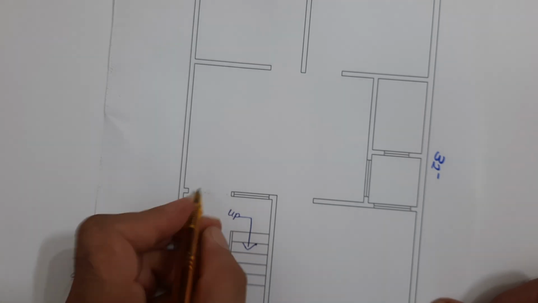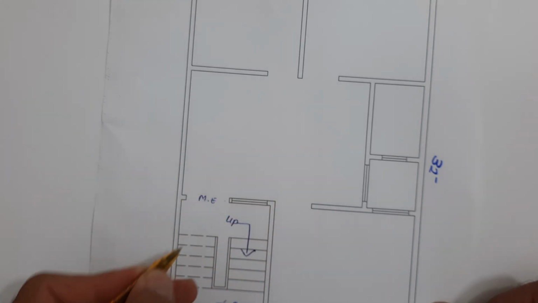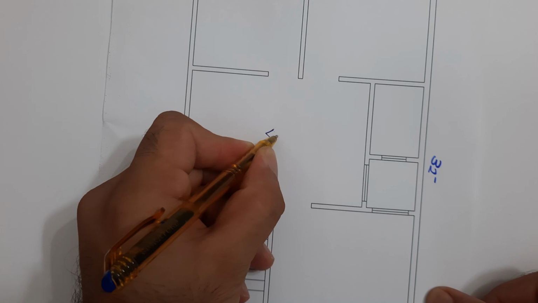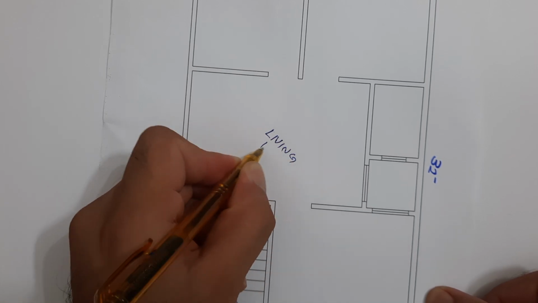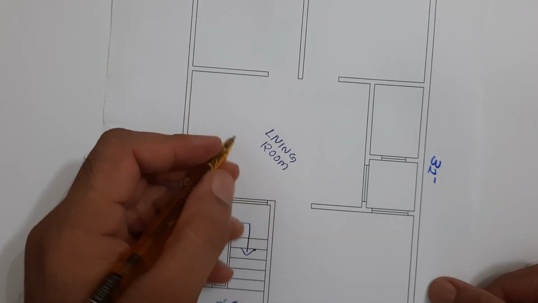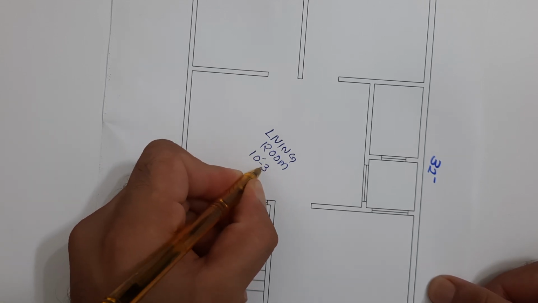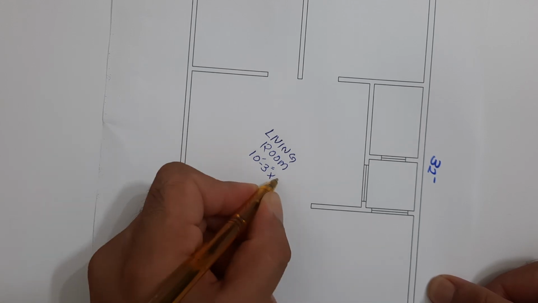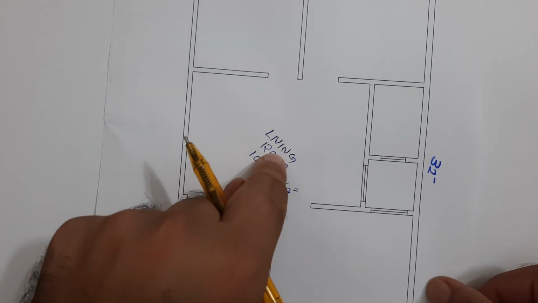Here you can see this is main entrance. When you enter by this main entrance, this is a living room or living hall. This living room is 10 feet 3 inches by 14 feet and 9 inches. So this is the size of this living room.